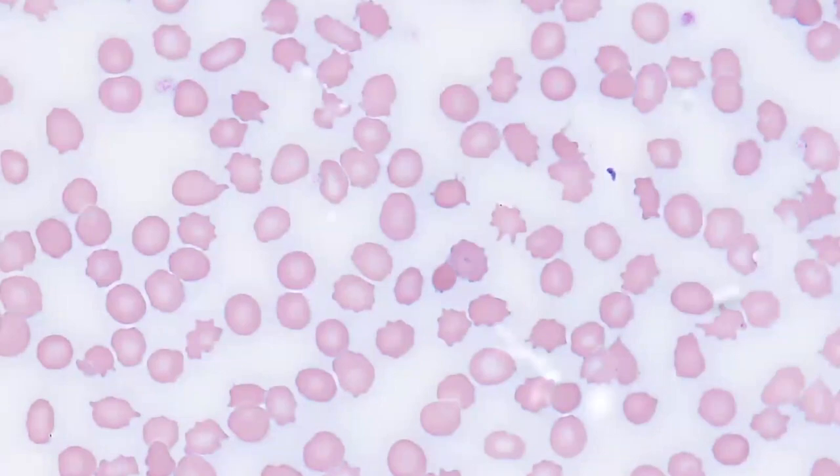However, clinical conditions associated with the presence of true echinocytes in peripheral blood include severe renal disease associated with uremia, liver disease, vitamin E deficiency, pyruvate kinase deficiency, burns, heparin therapy, and gastrointestinal disorders. In this specific case, the patient has end-stage liver disease as well as an acute kidney injury.